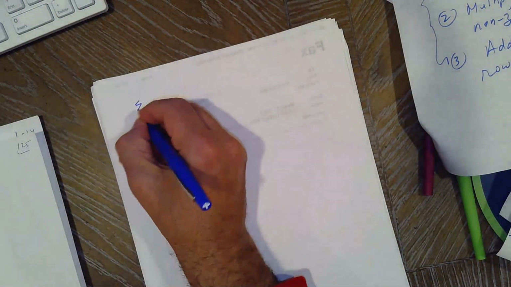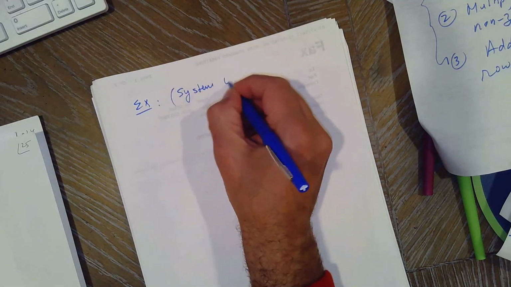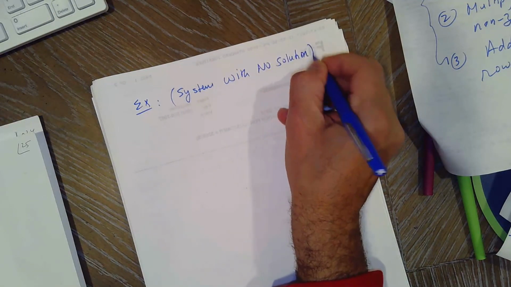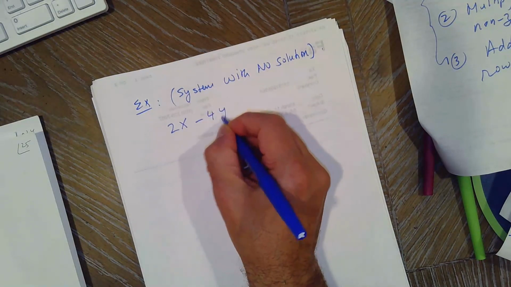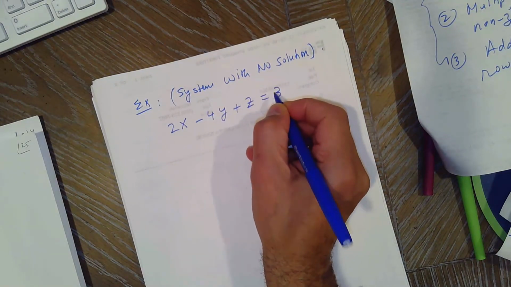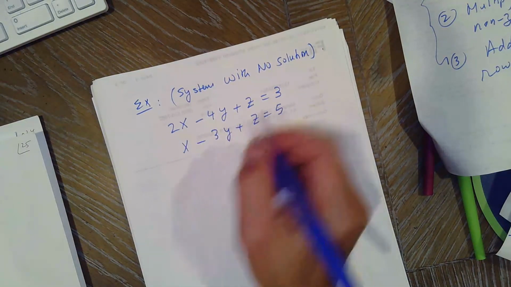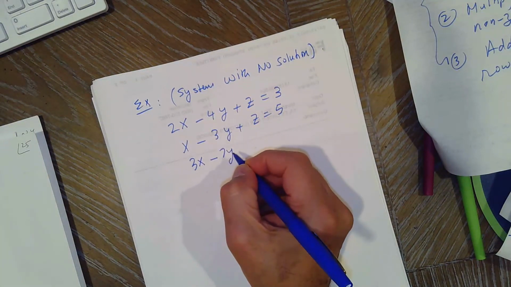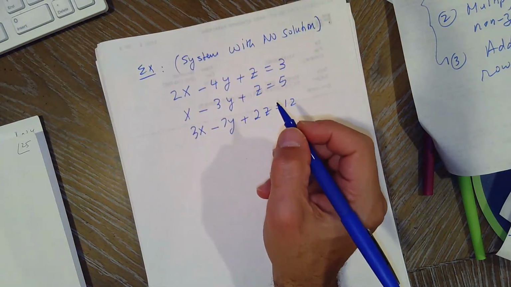Now let's look at a system that has no solution. How do we know that? Let's look. So how do we solve 2x minus 4y plus z equals 3, x minus 3y plus z equals 5, and 3x minus 7y plus 2z equals 12?